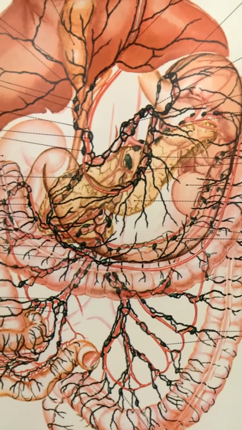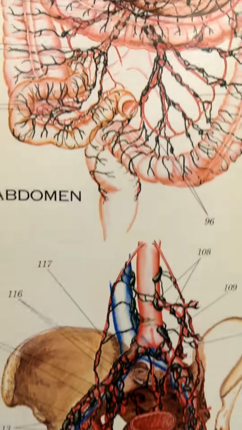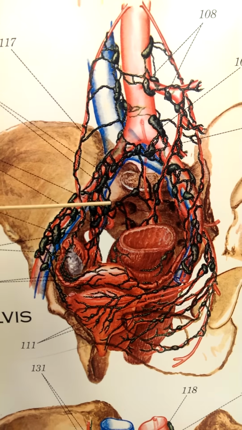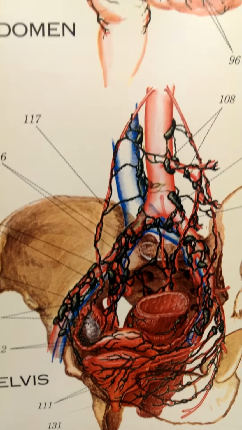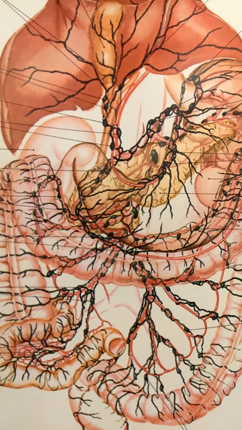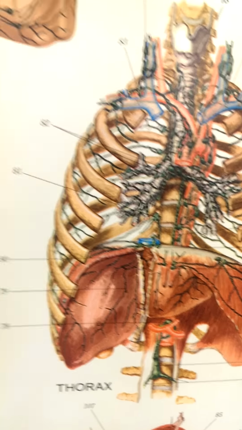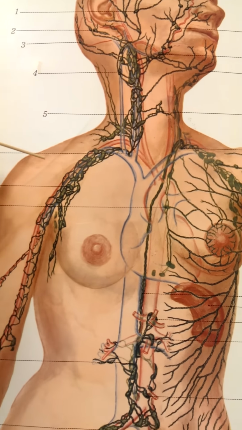Any of these nodes here within the abdomen are called abdominal nodes. And then down here in the pelvis we have pelvic nodes. Pelvic nodes filter lymph that's formed in the pelvis. Abdominal nodes filter lymph that's formed in the abdomen. Thoracic nodes filter lymph that's formed in the thorax. Cervical nodes filter lymph that's formed in the head and neck.